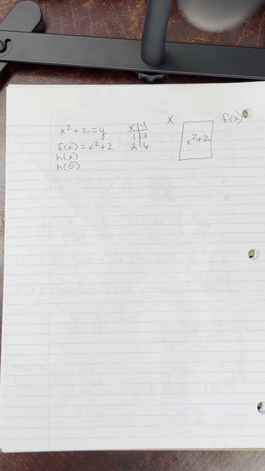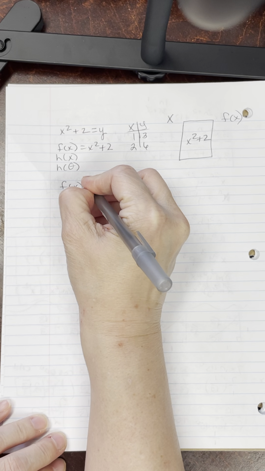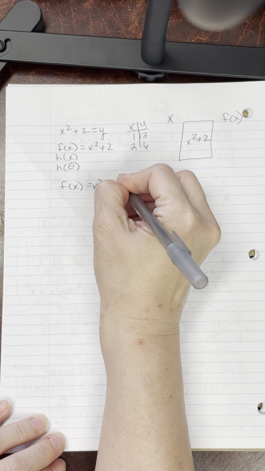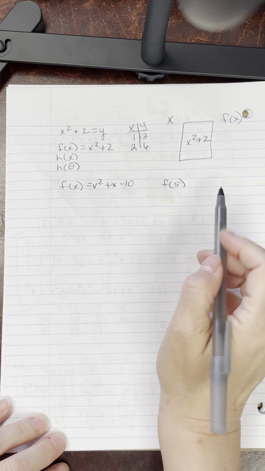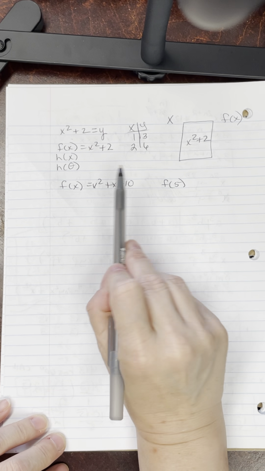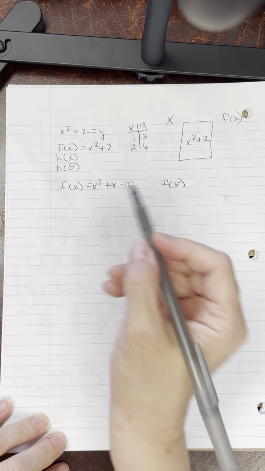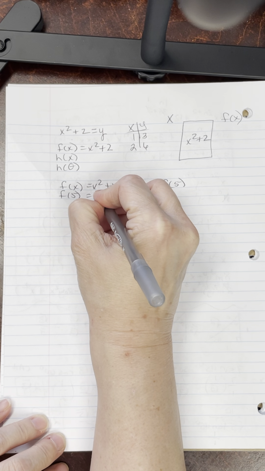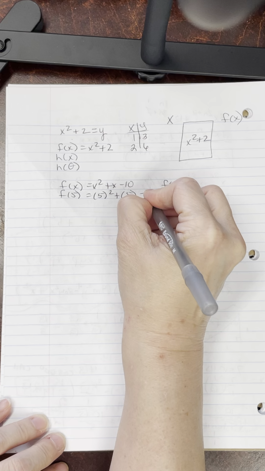So if you look at example 1, it says, given the equation f of x equals x squared plus x minus 10, find f of 5. They want you to plug in a 5 where the x is, not only here, but in the equation as well. So when you solve for f of 5, you're going to substitute in 5 squared plus 5 minus 10.